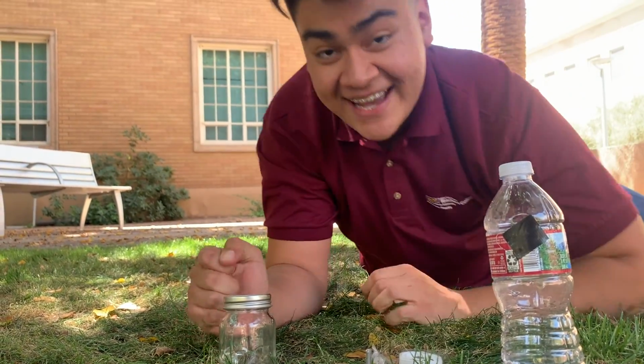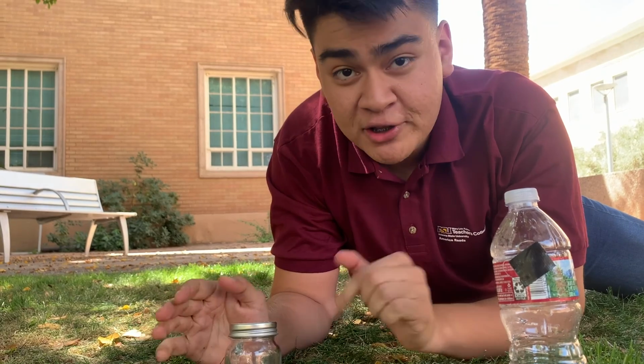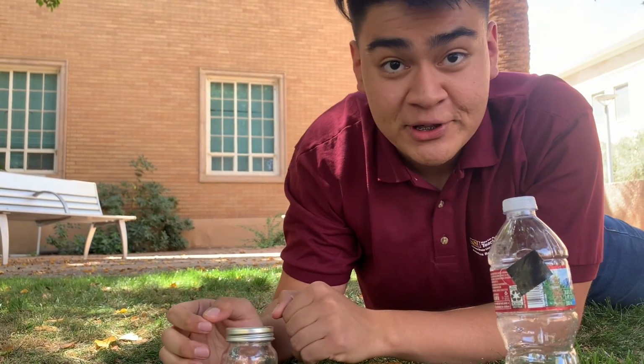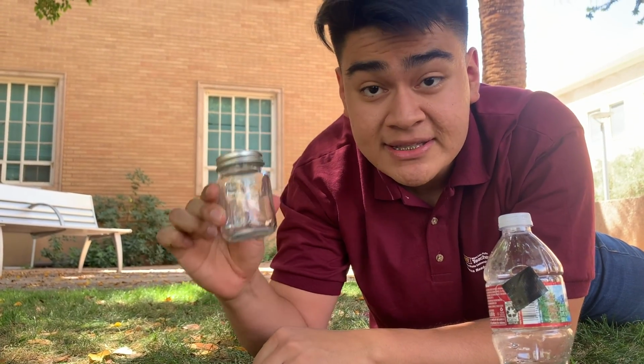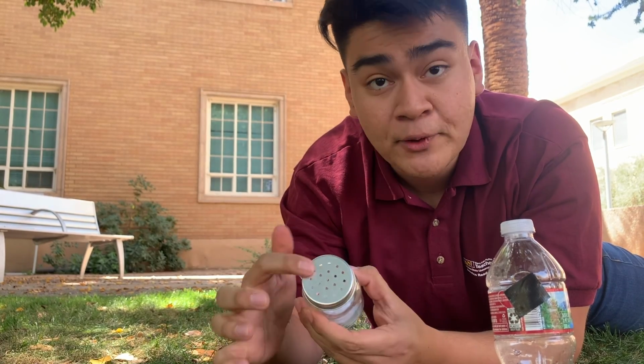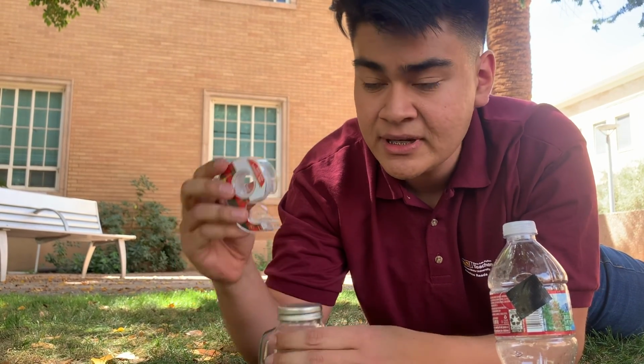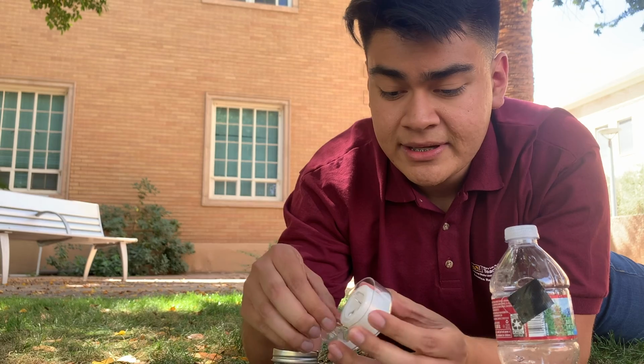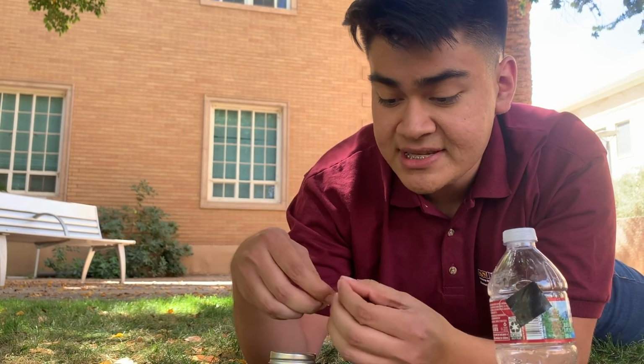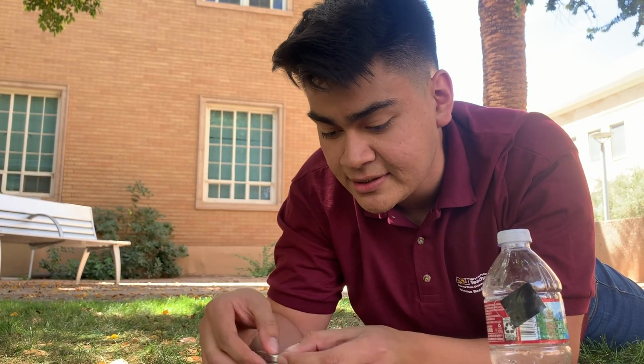Alright guys, now it is time to prepare to look for the ants. So what you're gonna do is get your clear container, and if needed, if the holes are too big like mine, then you're gonna get your clear tape and just put some clear tape on top of the holes of your lid container.